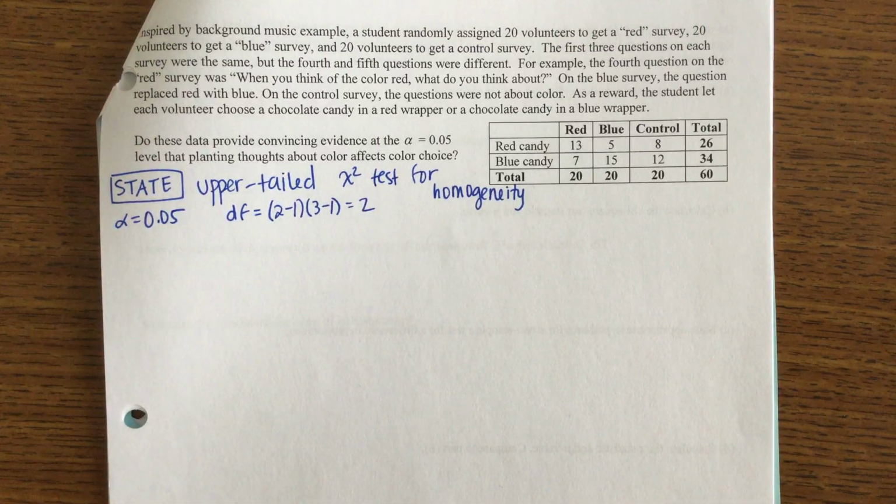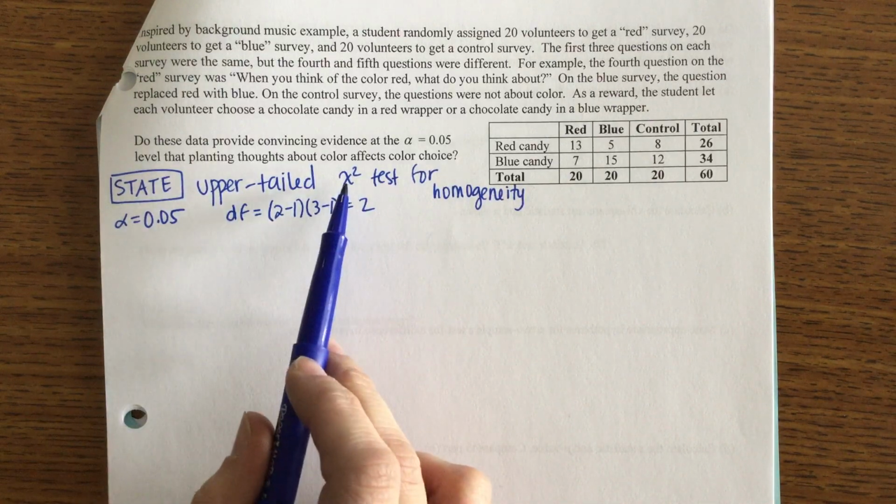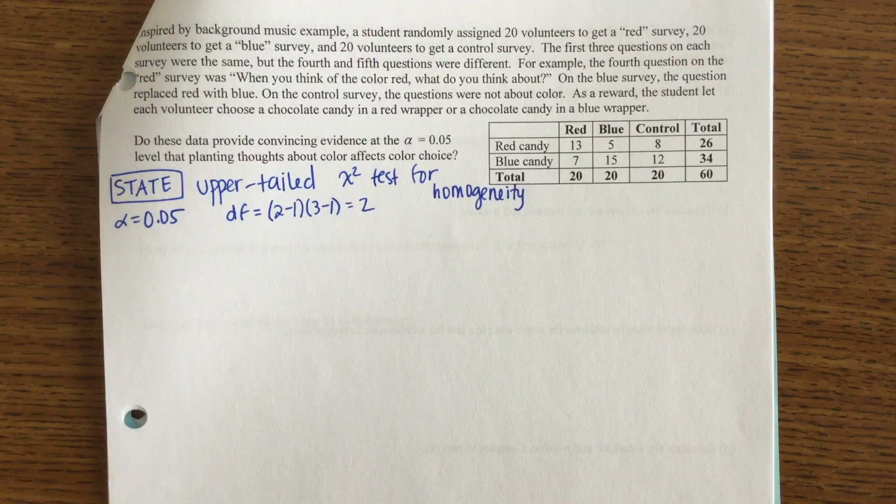Alex? Can you write the symbol for chi-squared instead of writing out chi-squared? Yeah, like I did. Yeah, people generally don't write out chi-squared.